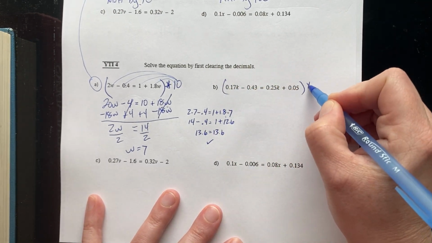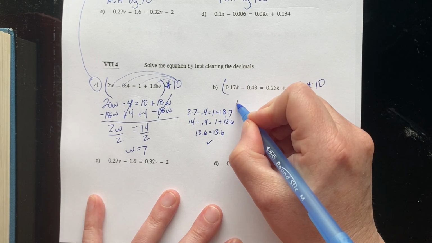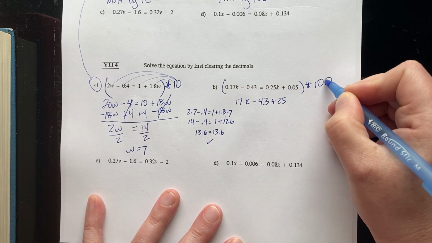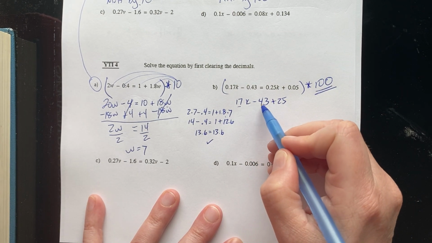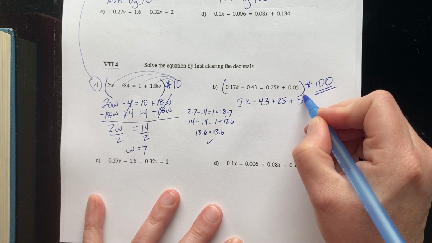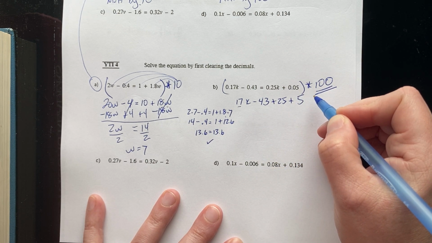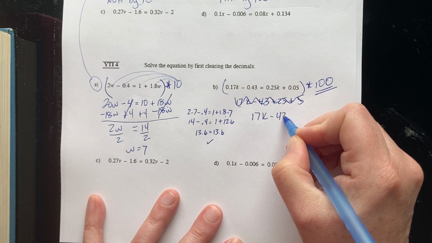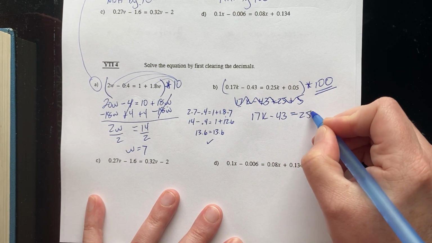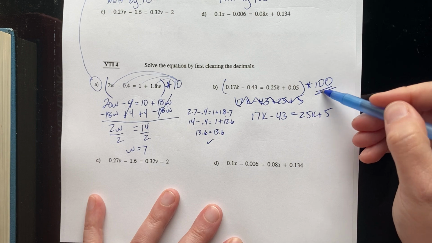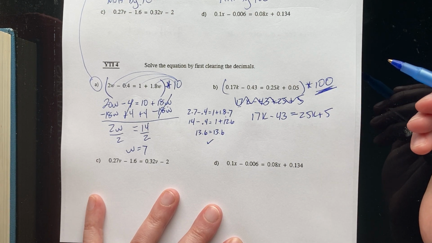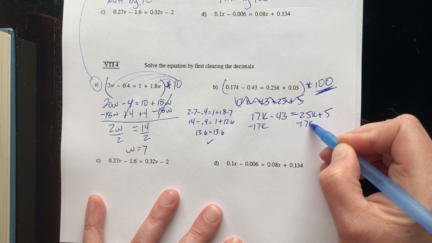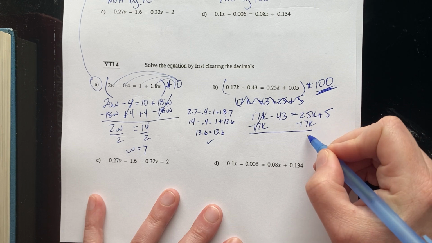So if I come down here to the actual problem, I'm just going to show my multiplication by 100 and get 17k minus 43 plus 20 times 100, simple. 17 minus 43 plus 25 plus 5. I dropped something. I got all mixed up. Let's start that over. 17k minus 43 equals 25k plus 5. A little distracted when I didn't write down 100 there.